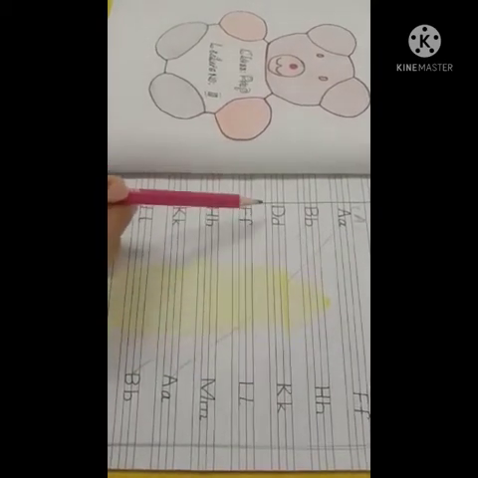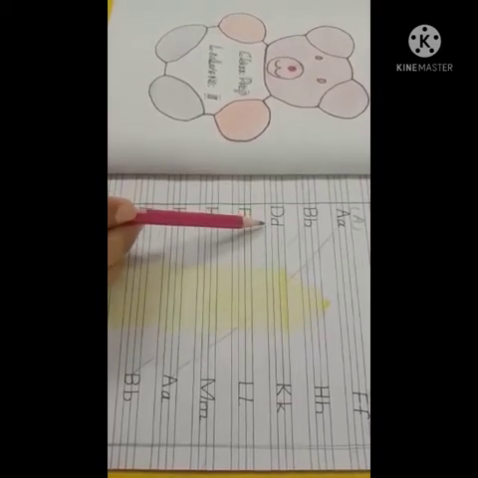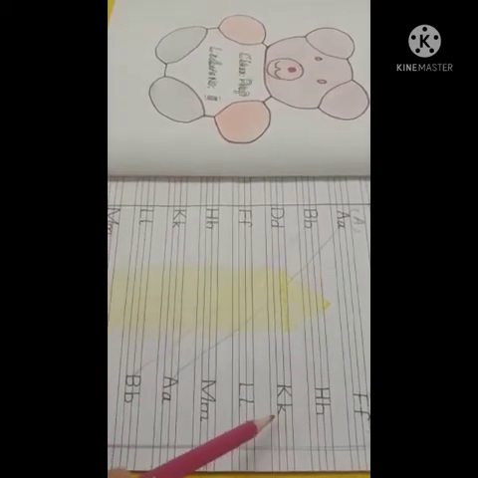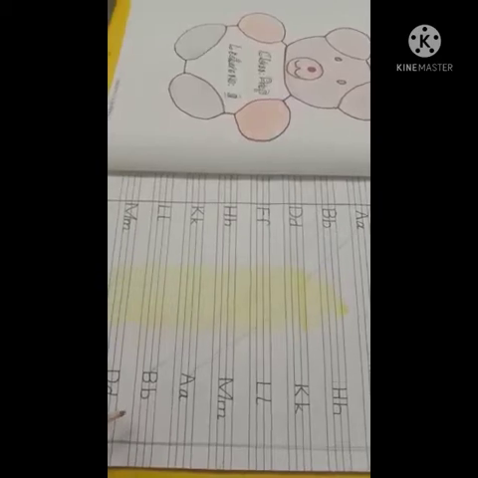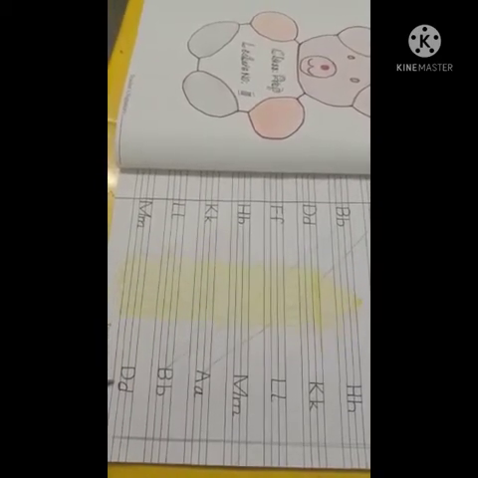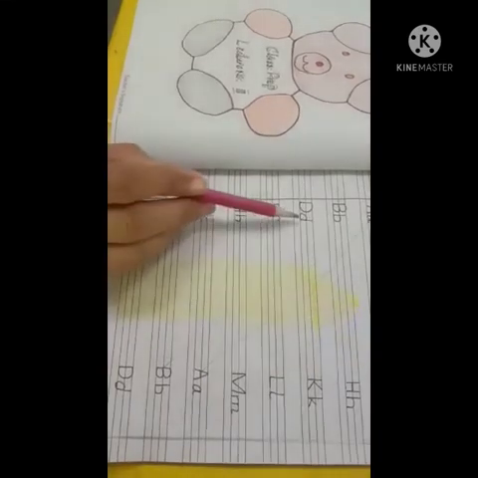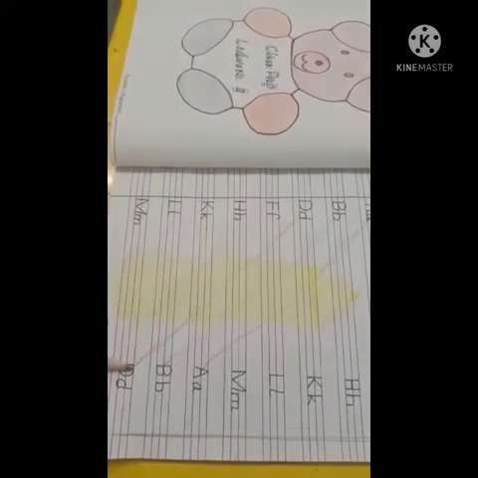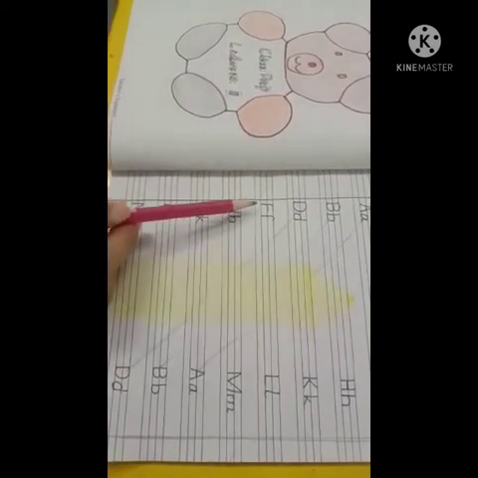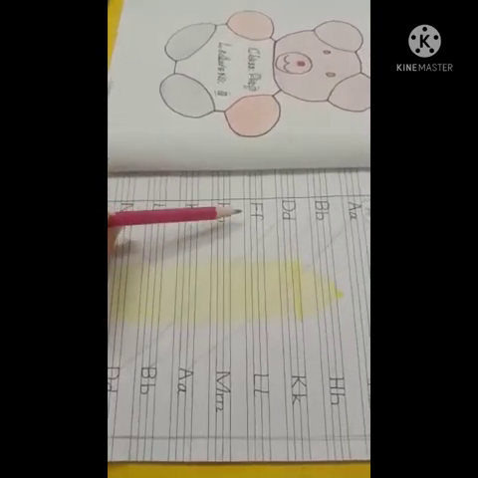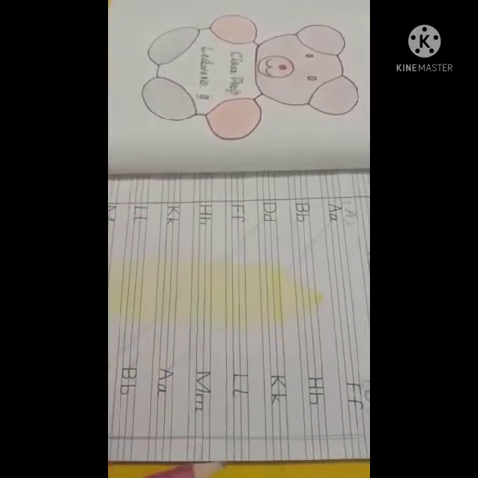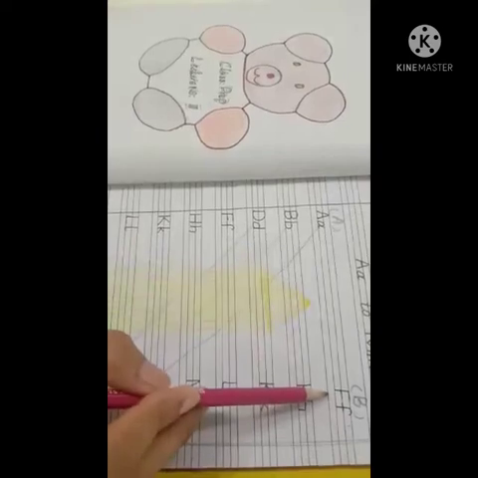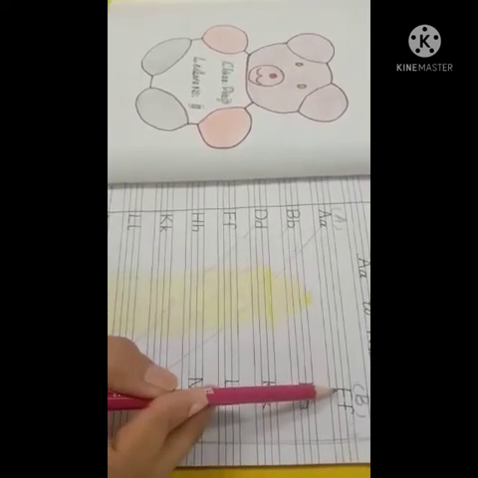Next is D. We find D in column B. This is D. We match. Next is F. Now find F in column B. This is F. We match.